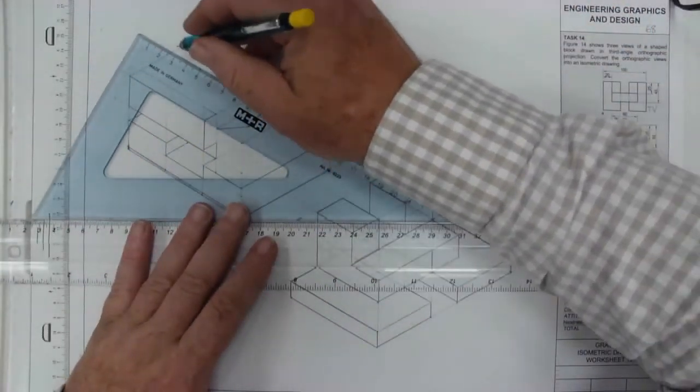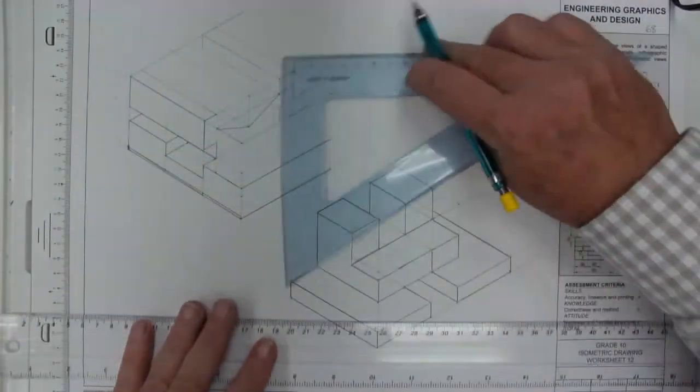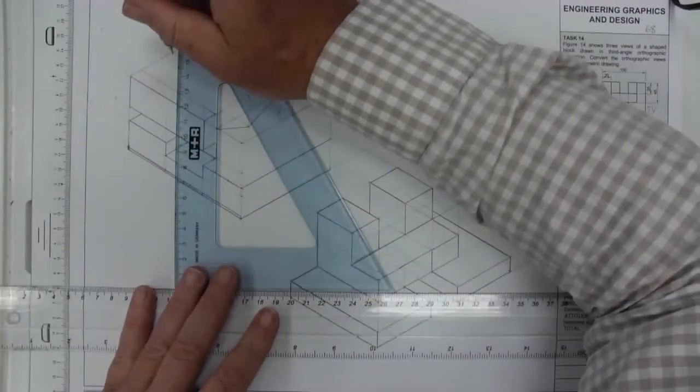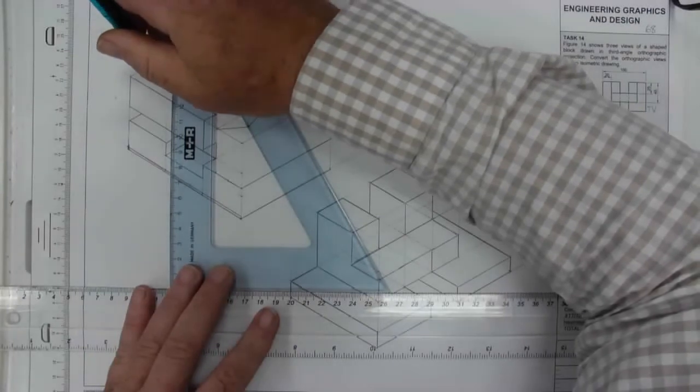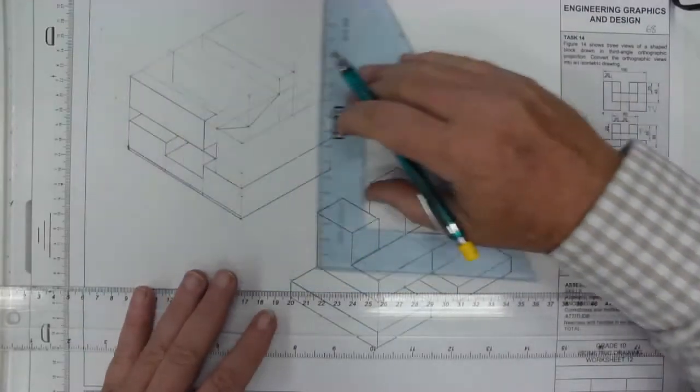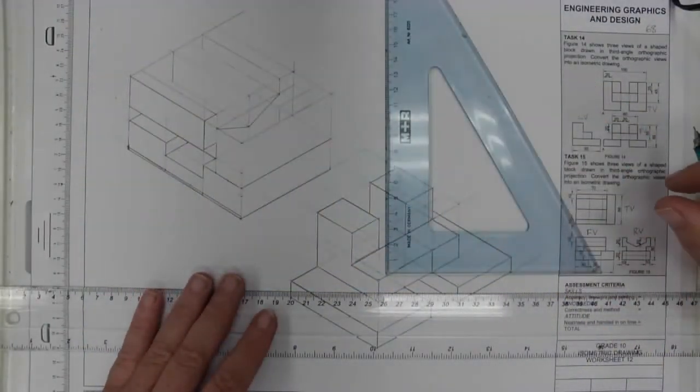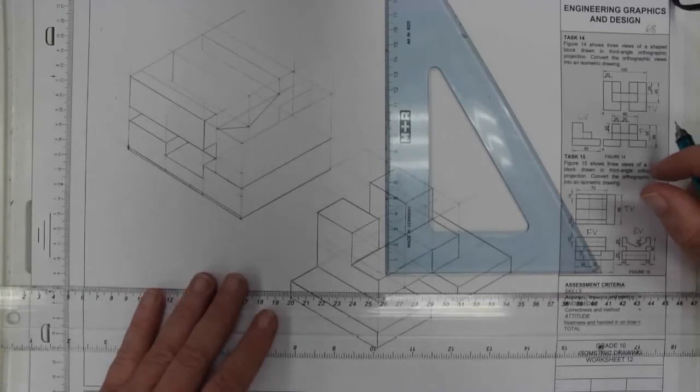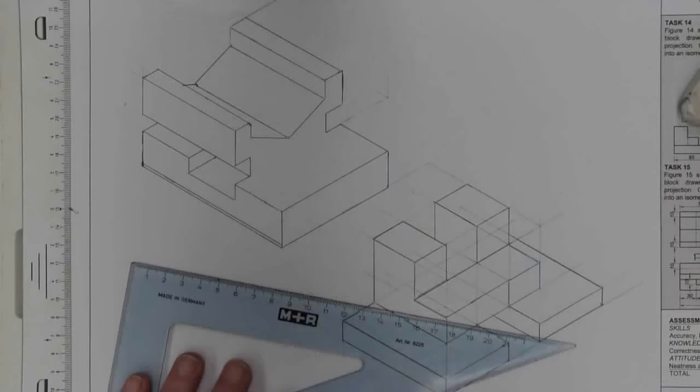If I project this corner across to the center there and project that down, that should give me the same point on the other side. I've pretty much got my outline of what I need now, and I'm going to be going over that in dark lines. And there we have the end of task 15.